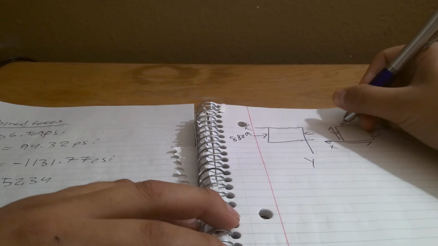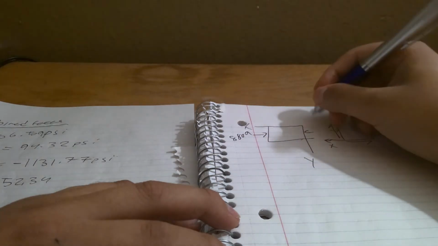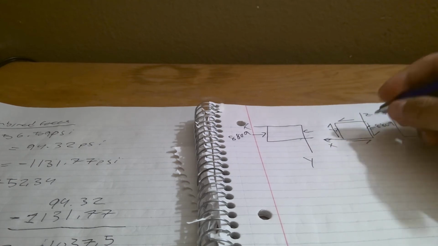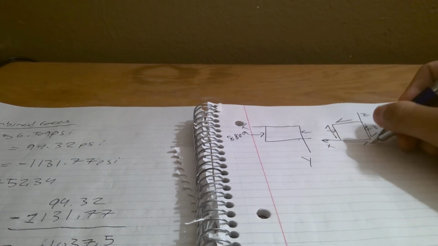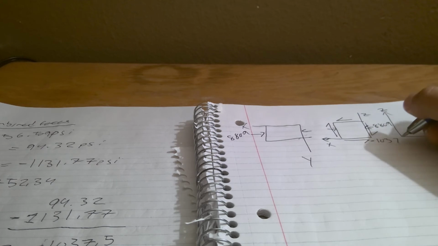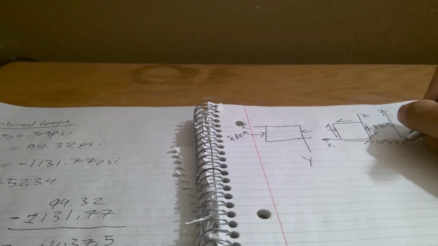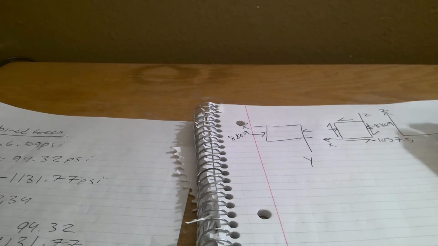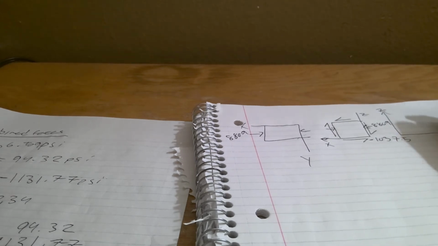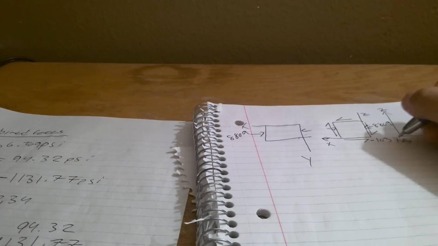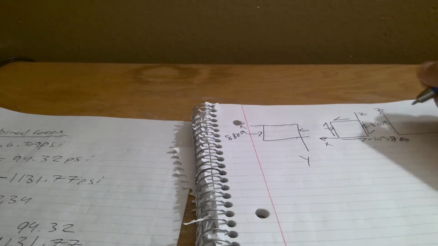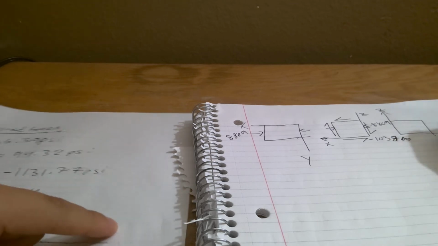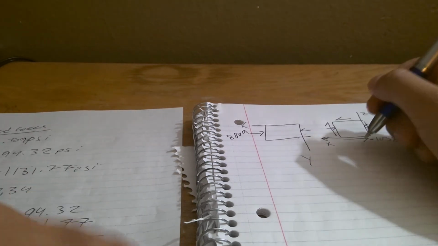And then we got a negative, so it should be negative 1,037.5. Maybe we could round that up to just make it easier. And then the forces on this plane are set right there.